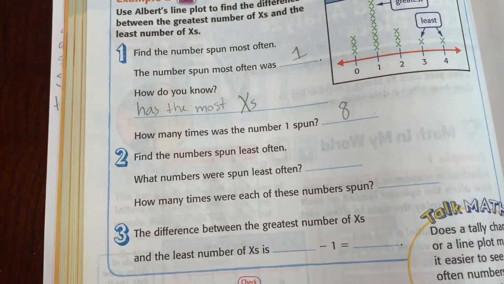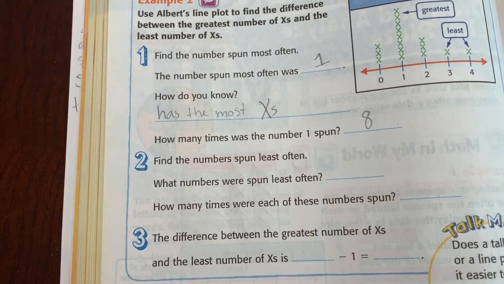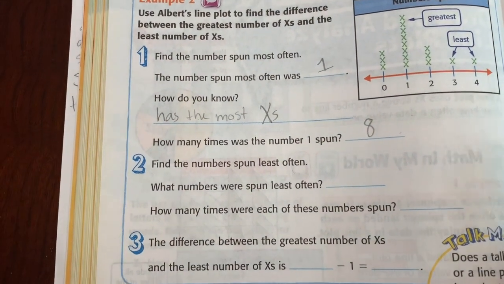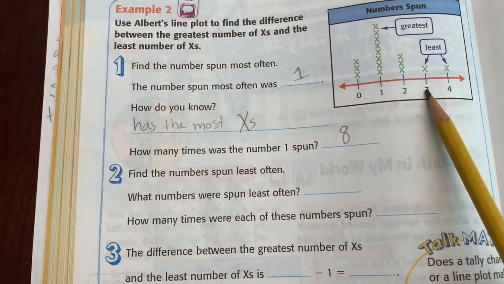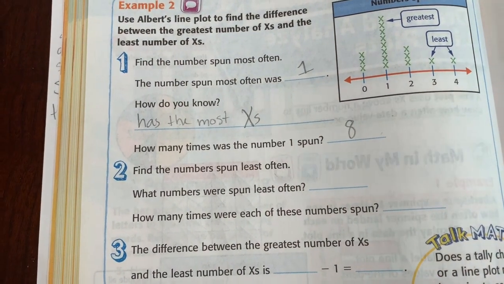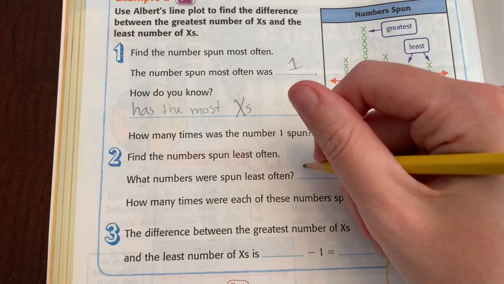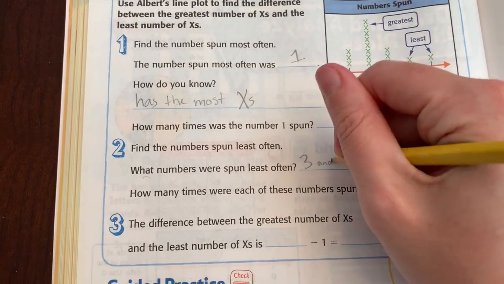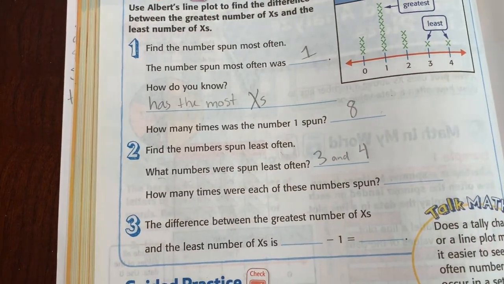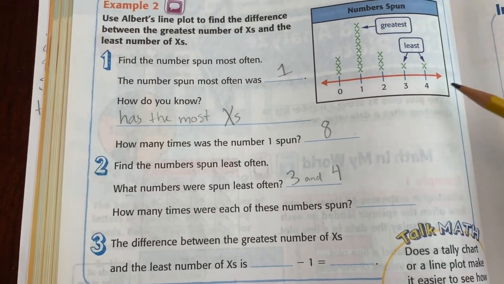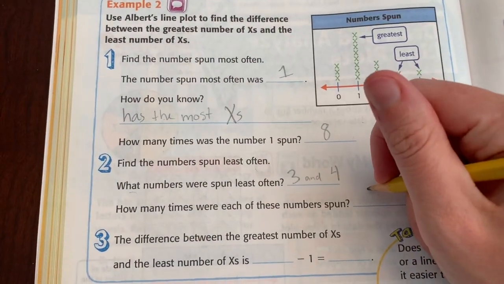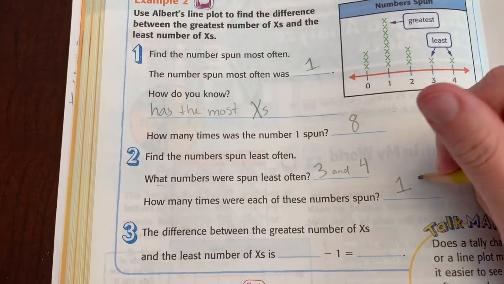times. Okay. Number 2 says find the numbers spun least often. And there's actually 2 of them. Number 3 and number 4 were both spun least often. What numbers were spun least often? 3 and 4. And how many times were each of these spun? Just 1 time.